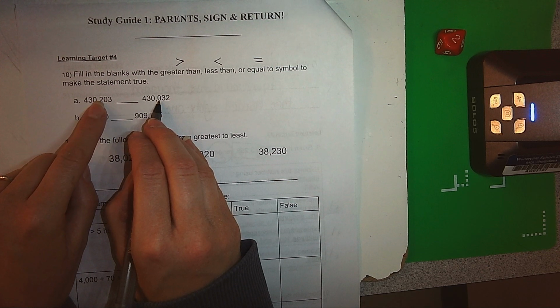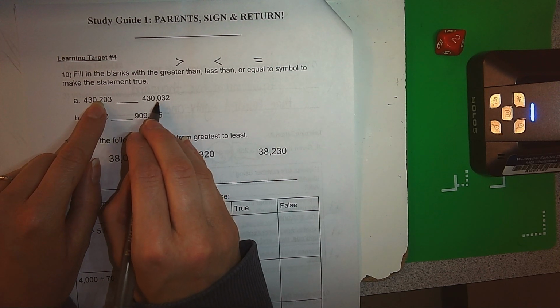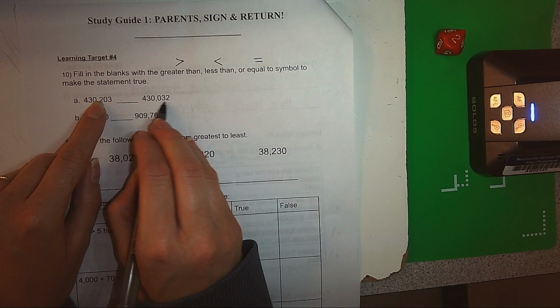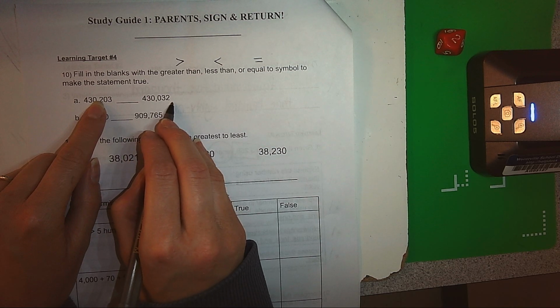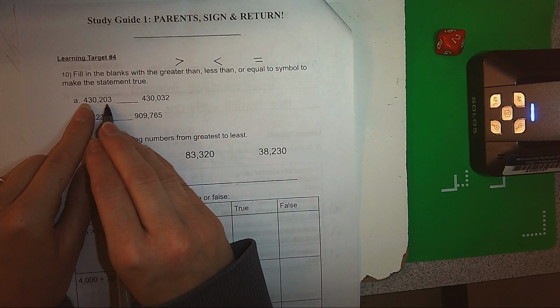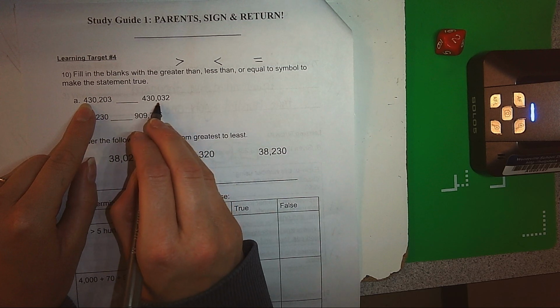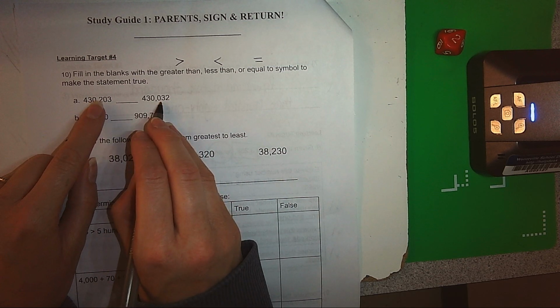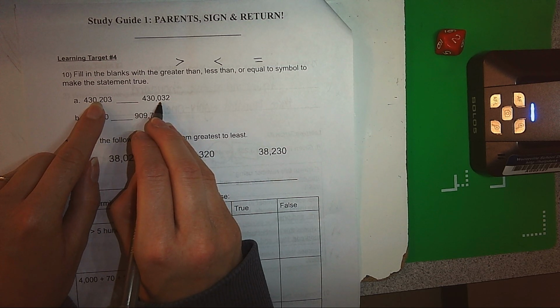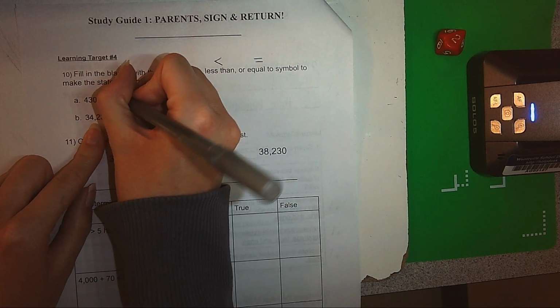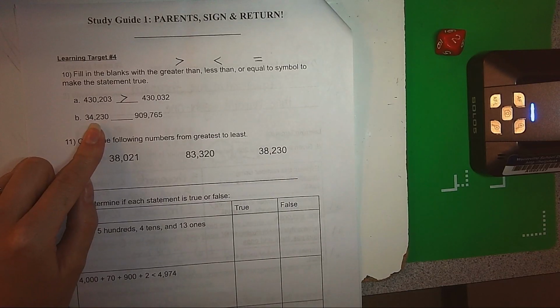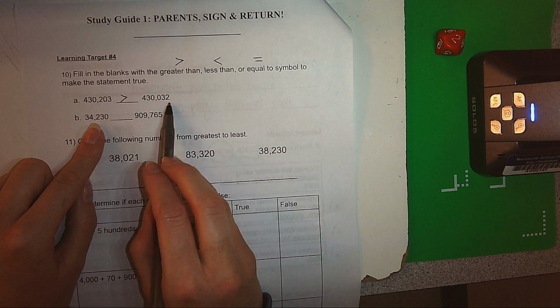This number has 2 hundreds. Well, this one has none. Even though there are 32 still remaining, 203 is vastly larger than just 32. That 2 in the hundreds place makes a big difference, meaning 430,203 is greater than 430,032.